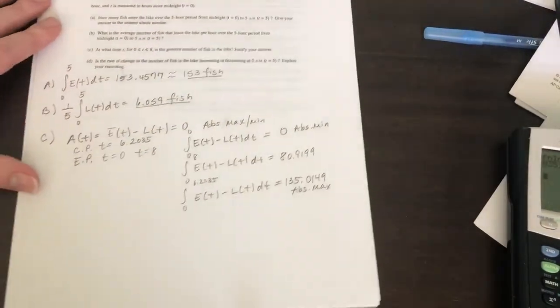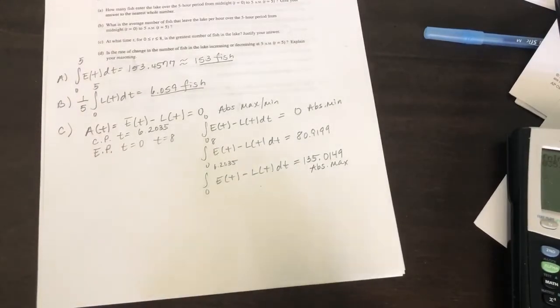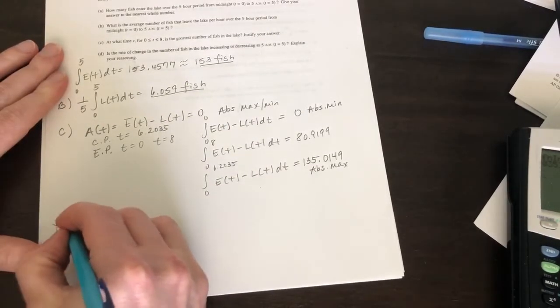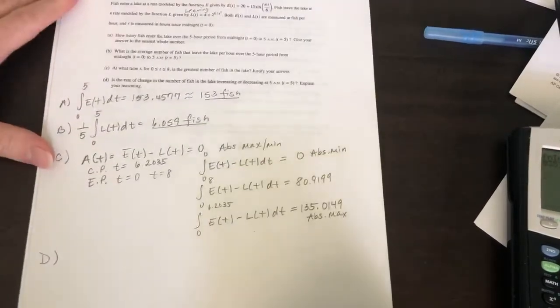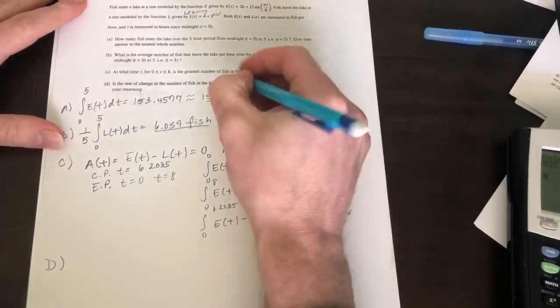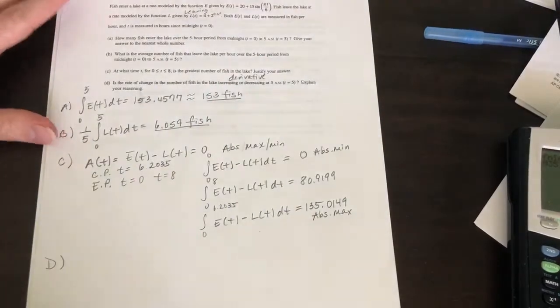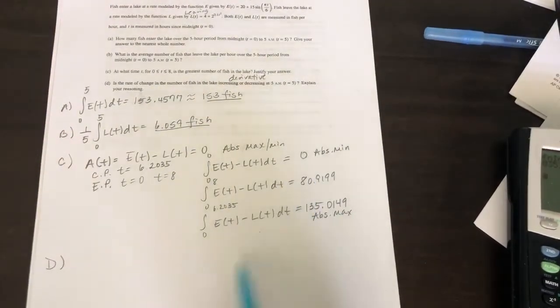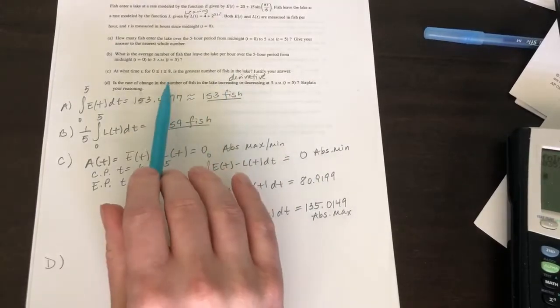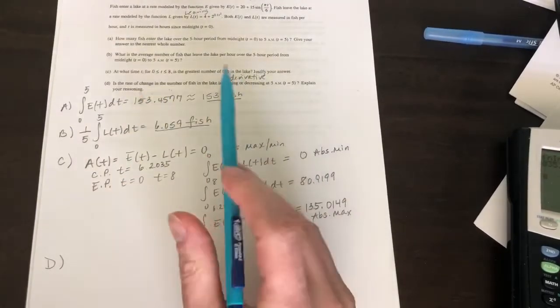Okay. Part D. It says, is the rate of change in the number of fish in the lake increasing or decreasing at t is equal to 5? Okay. So as soon as I see the word increasing, decreasing, that means we're going to take a derivative. Now, that means we're going to be taking the derivative of the rate of change, which is your E of t and L of t.